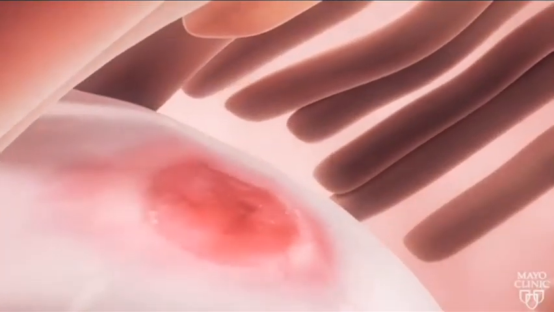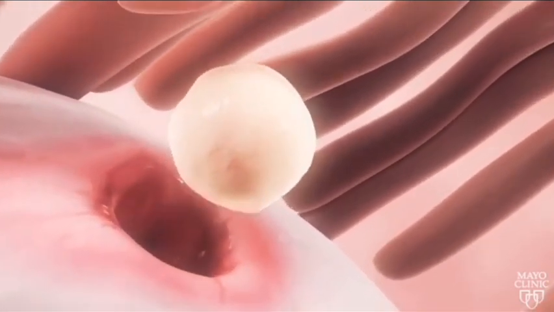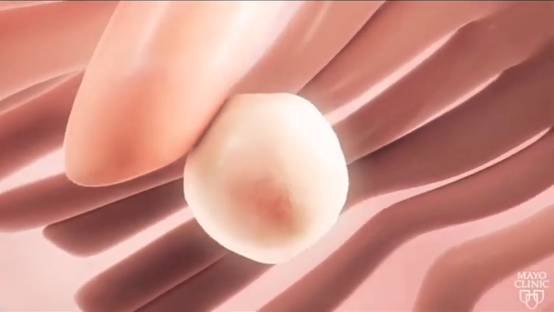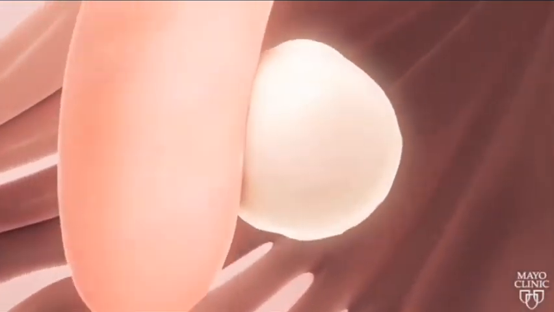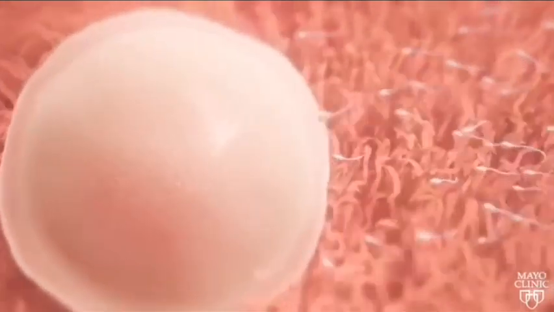That is, an ovum is released from the ovary and it reaches the oviduct. Simultaneously, millions of sperms reach the same site, that is, the fallopian tube. The fusion of ovum and sperm, that is, fertilization, takes place inside the oviduct. Though there are millions of sperms, only one sperm fuses with the ovum to produce the zygote. The zygote is a single cell.